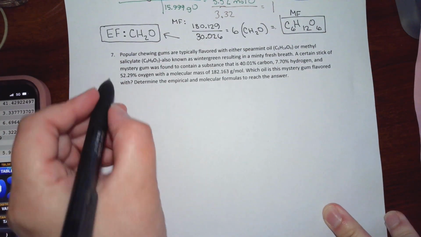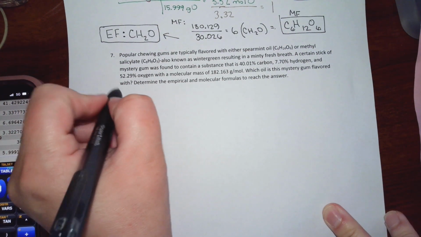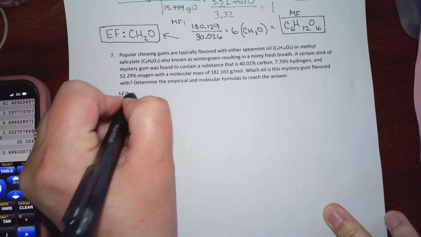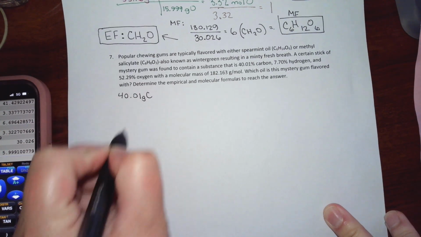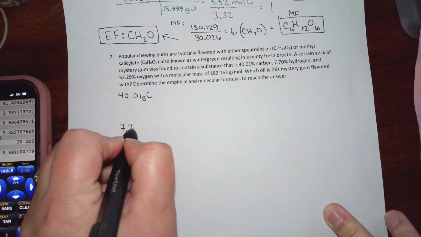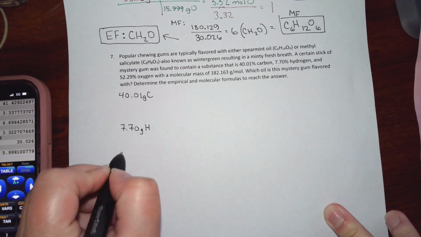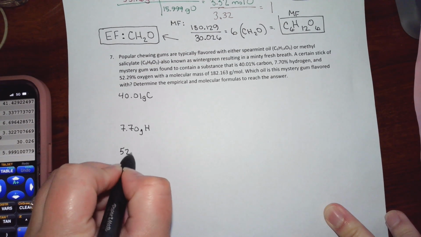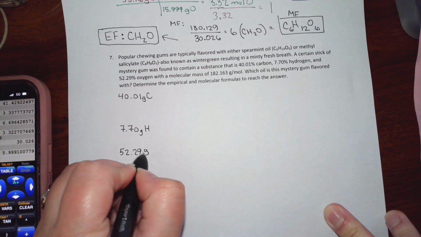All right, so we're going to do the exact same set of steps. So step 1 was to change our percentages to grams. So I'm going to do 40.01 grams of carbon, 7.70 grams of hydrogen, and 52.29 grams of oxygen.